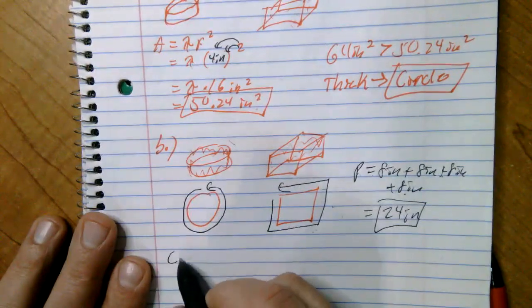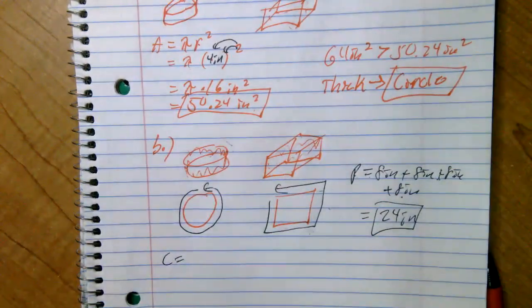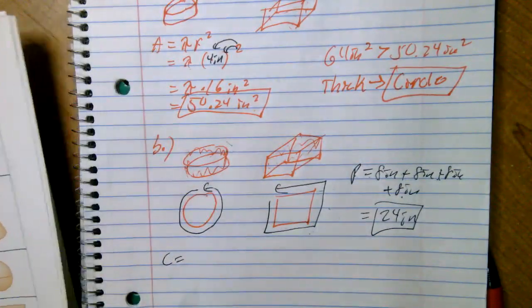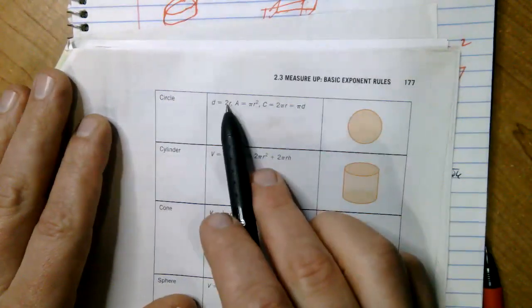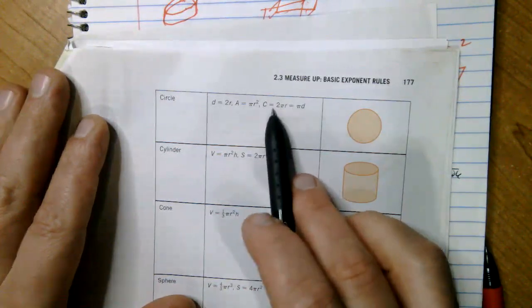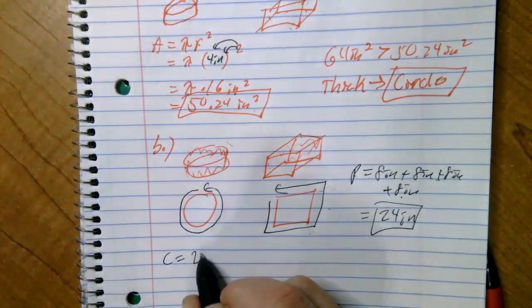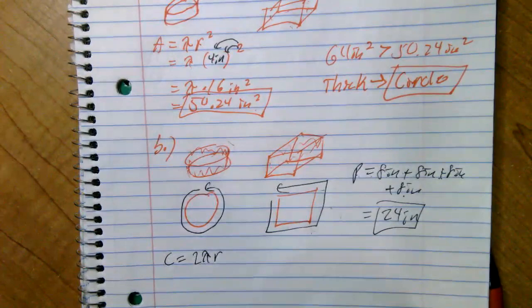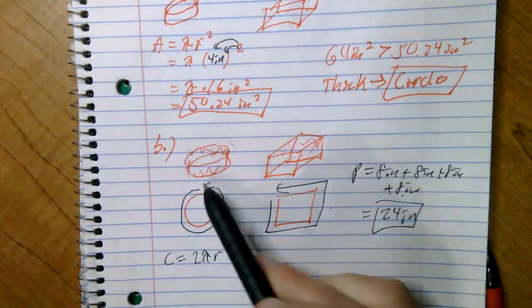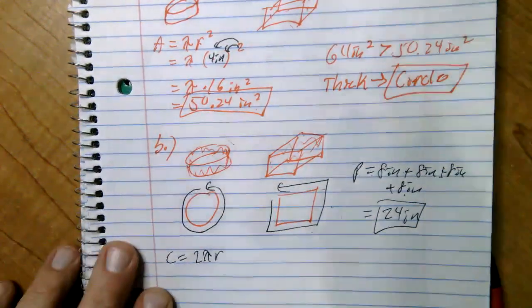But then over here, for whatever rhyme or reason, quirk of history, when you're talking about the perimeter of a circle, it's got its own name. It's called the circumference, right? So if you're talking about a circle, the circumference of a circle is 2 pi r, or it's twice pi times the radius, right? But it's the same thing. It's just perimeter. It's the distance around the circle, okay?